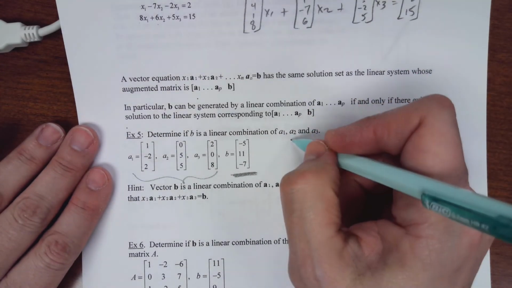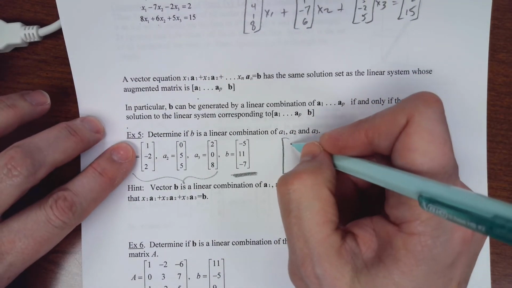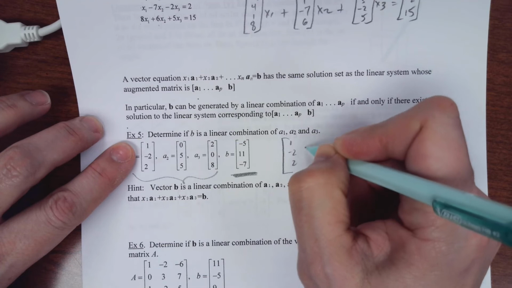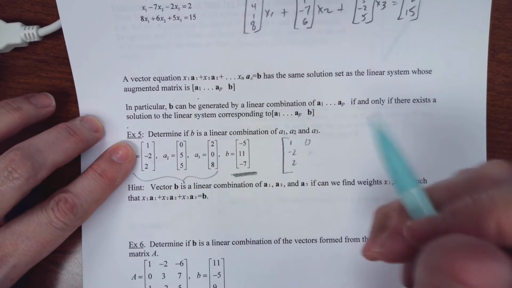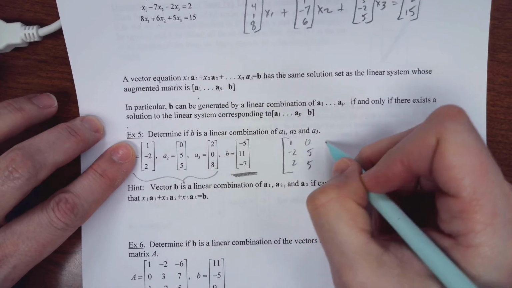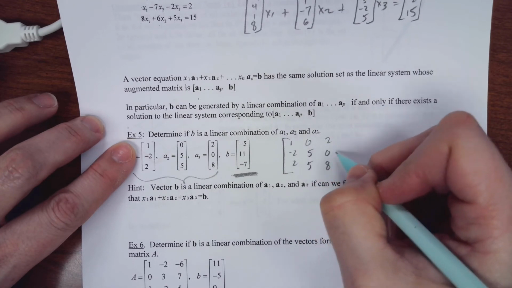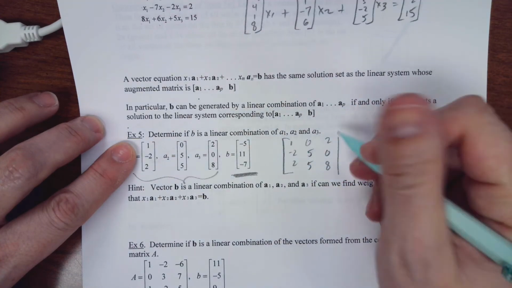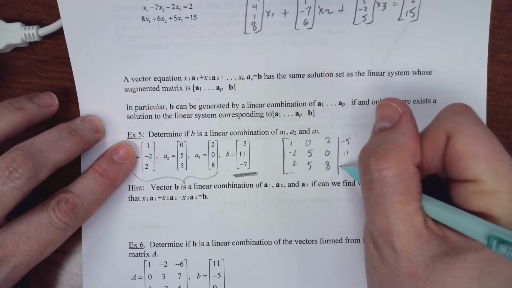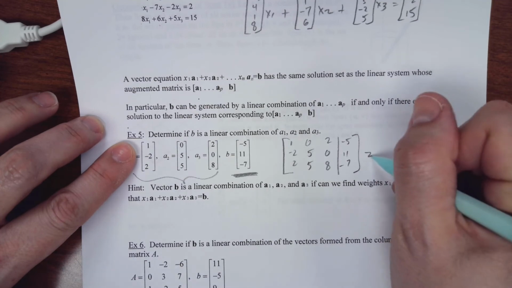So what we do when somebody asks me this question, I put this 1, negative 2, 2, 0, 3, 0, 5, 5, sorry, 2, 0, 8. I augment it with this. I want to see if I can use these numbers to get that answer, negative 5, 11, and negative 7. Okay, and then you row reduce it.